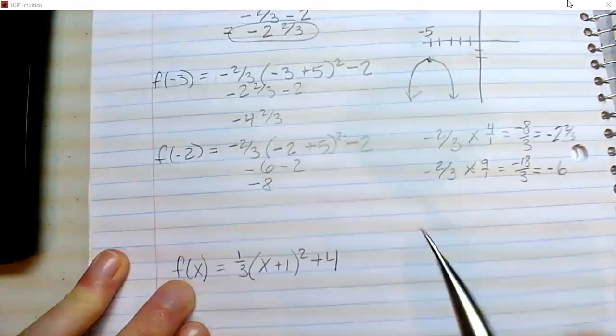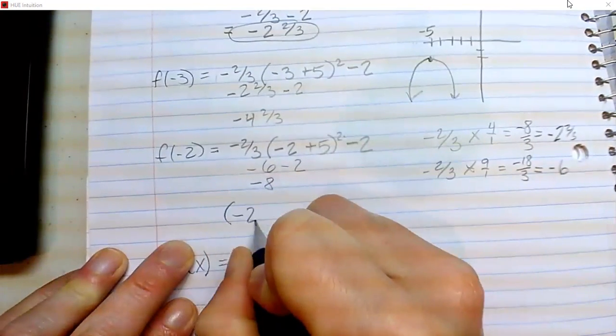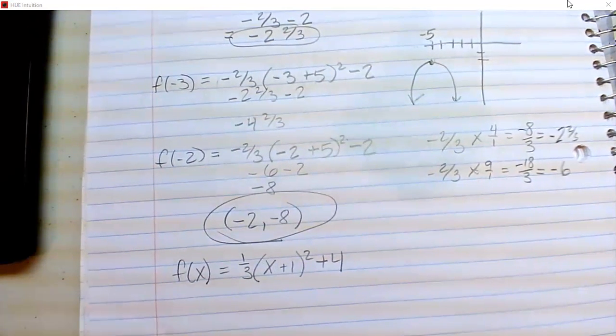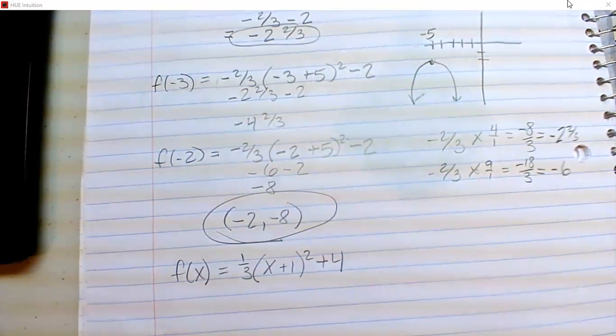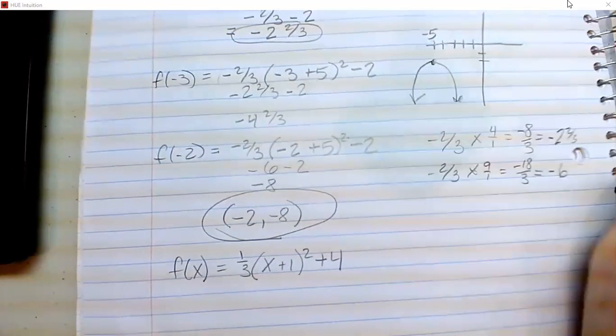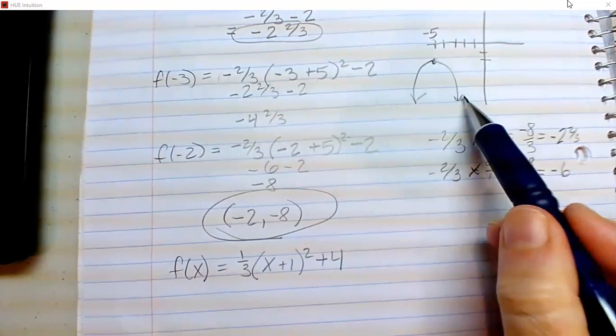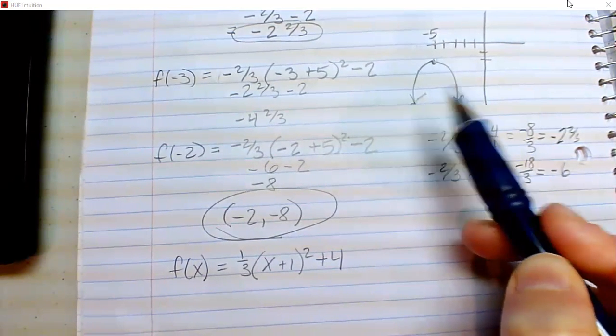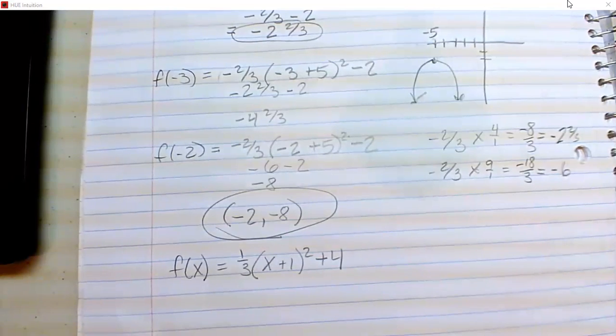I would try that. So you've got an ordered pair of (-2, -8). And I would use that to get the other point on your quadratic. So that one would be somewhere around in here. And then IXL is going to automatically graph the symmetrical point for you on that quadratic.